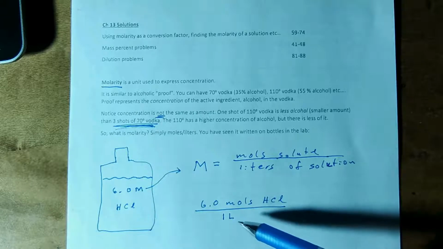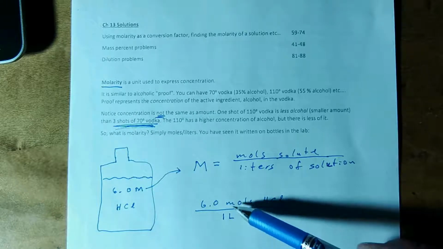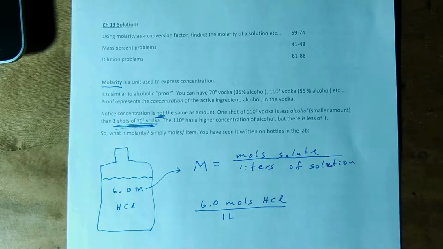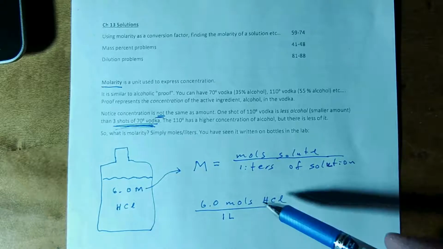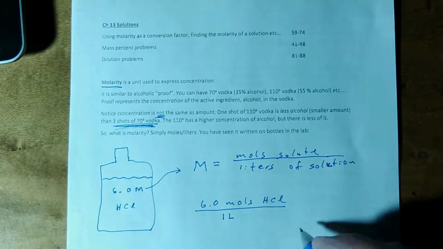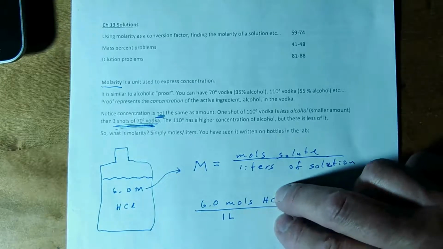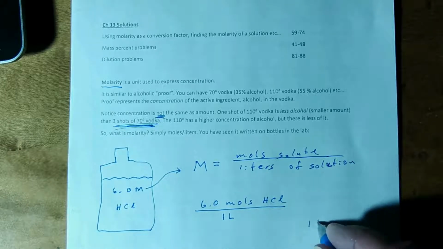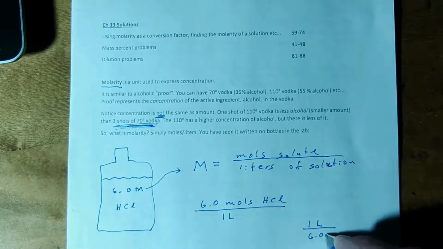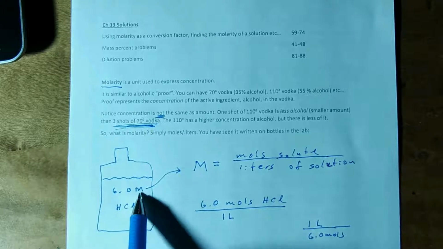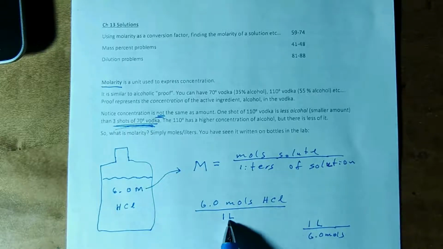This allows me to convert liters of the solution into how many moles of the stuff I use. Or if I flip it upside down, I could use this to convert moles into liters. You can always take a conversion factor and flip it. So you could write this as 1 liter for every 6.0 moles. But again, the definition of molarity is moles on top, liters on the bottom.